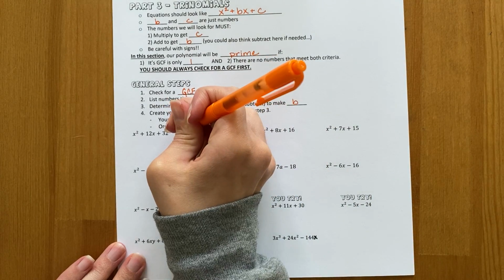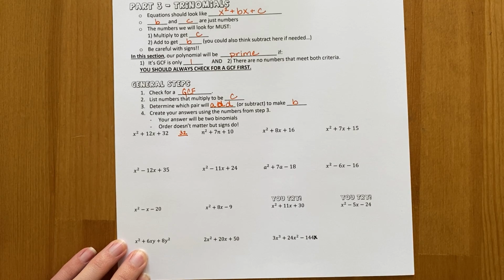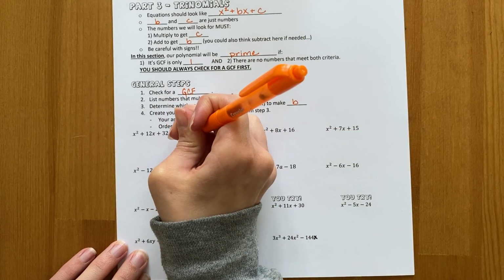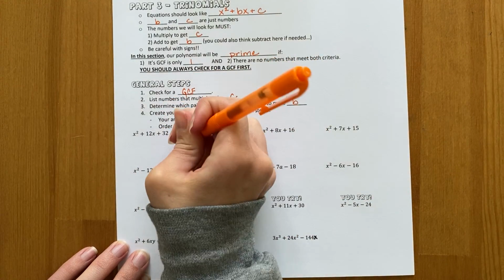So what I start with is that last number, 32. And I'm going to list all the things that can multiply to be 32. I start with the easiest one, 1 and 32. And then I usually work my way up from there. If I divide by 2, does it work? Yeah, on this one it's 16.